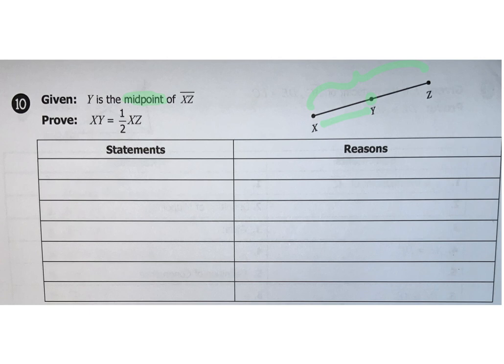All right, so the first step is very easy. My statement is easy and my reason is easy. What do you think those are? Yeah, the given. And so I'm going to write Y is the midpoint of XZ. And we know that because they gave it to us. And so that is given.